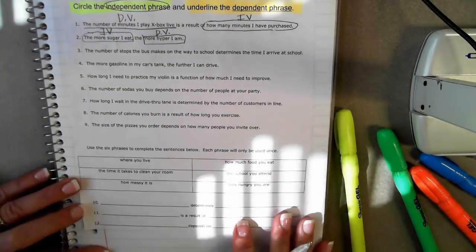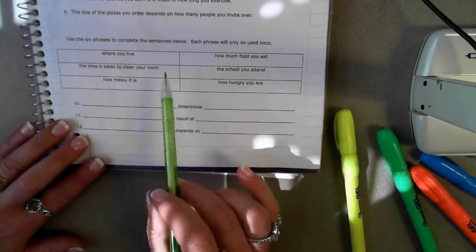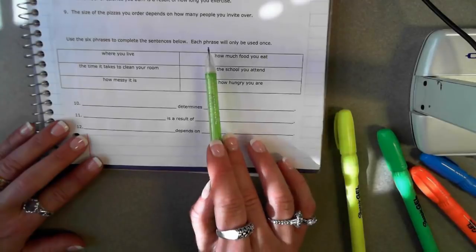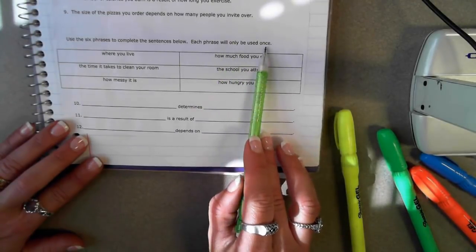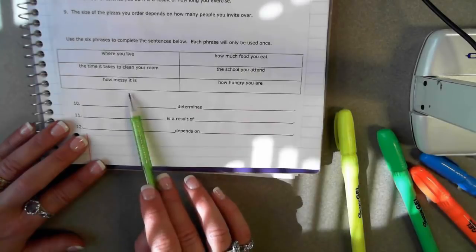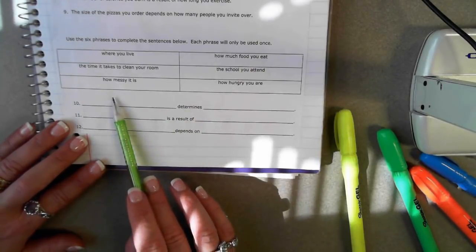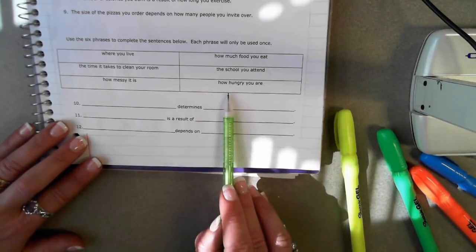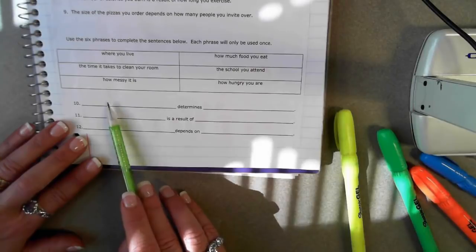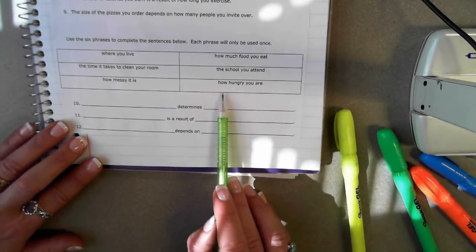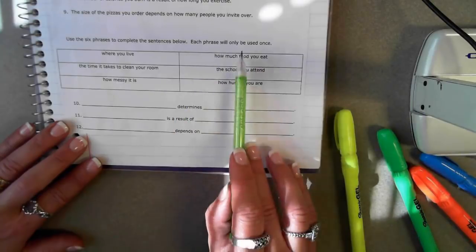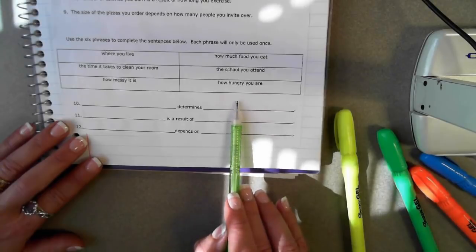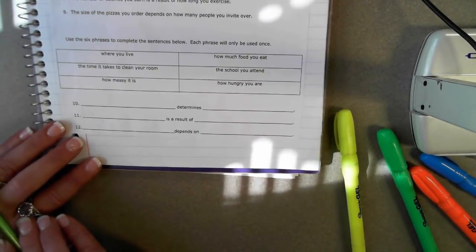On your own, I want you to complete 3 through 9, and we'll go over them in class tomorrow. The 6 phrases at the bottom, you're going to put together. Each phrase will only be used once. You're going to use your context clues, and there obviously is going to be more than one answer for some of these, but your sentence needs to make sense. It needs to have an independent variable and a dependent variable. You are only using these phrases to choose from to put into one side or the other. I'm anxious to see what you come up with tomorrow.